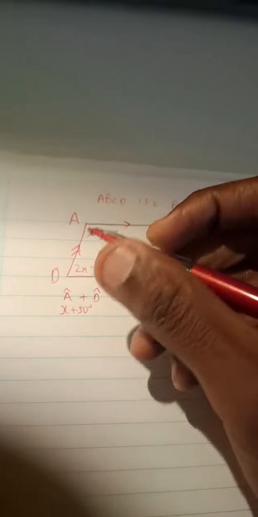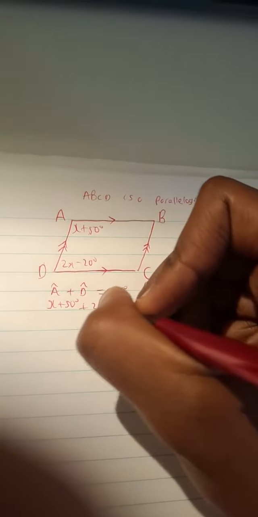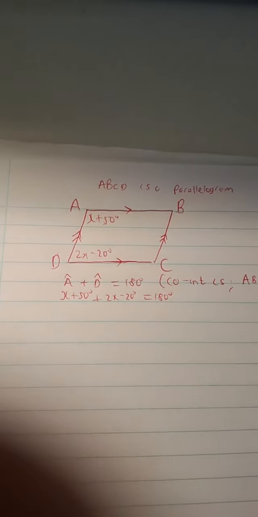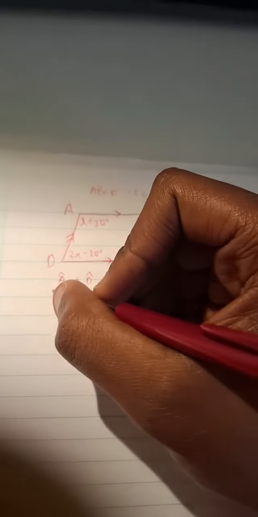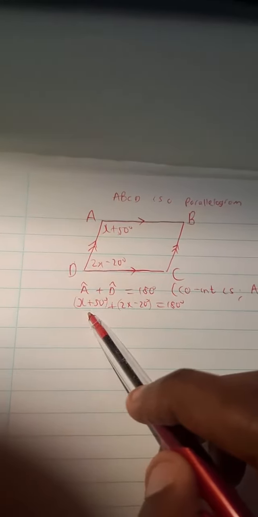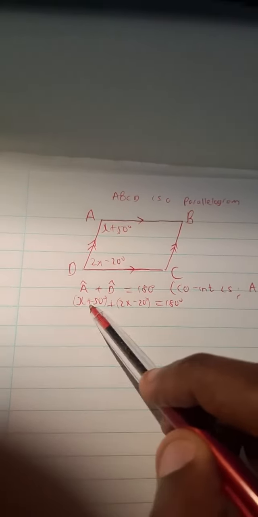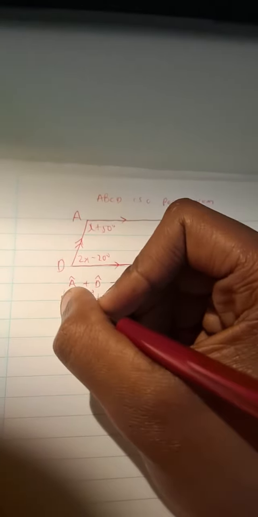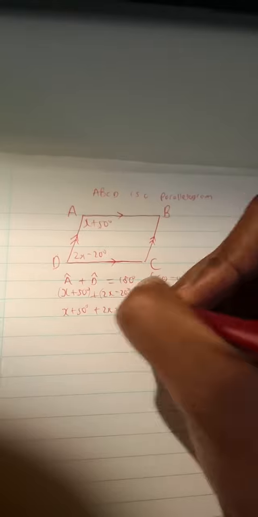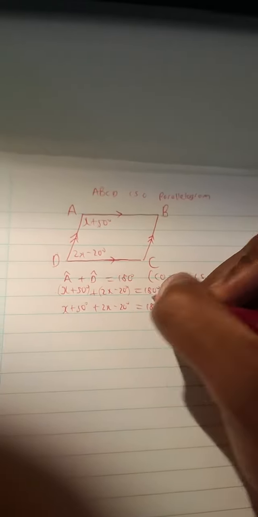Then we can say x plus 50 degrees plus 2x minus 20 degrees is equal to 180 degrees. All right, remember this is a binomial, but obviously since it is an expression representing an angle, it becomes in brackets a monomial. We can then remove the brackets. x plus 50 plus 2x minus 20 is equal to 180.